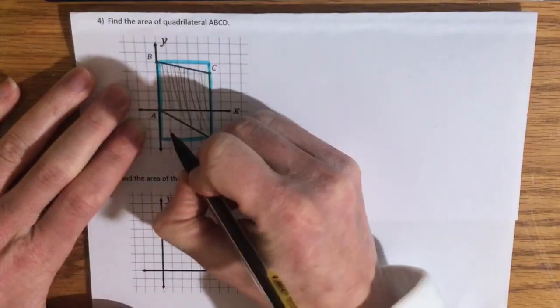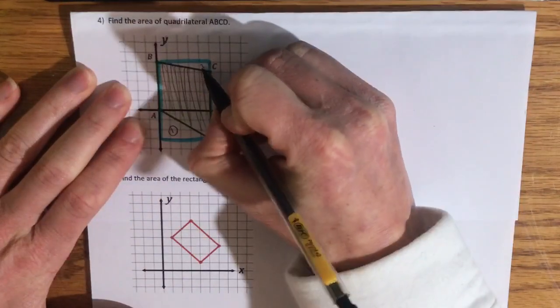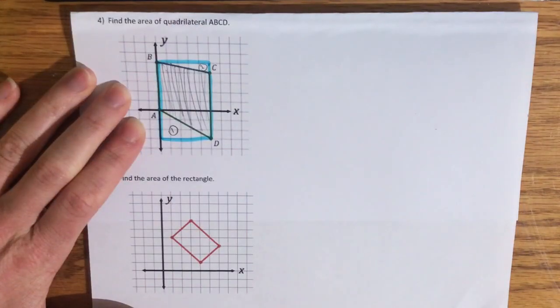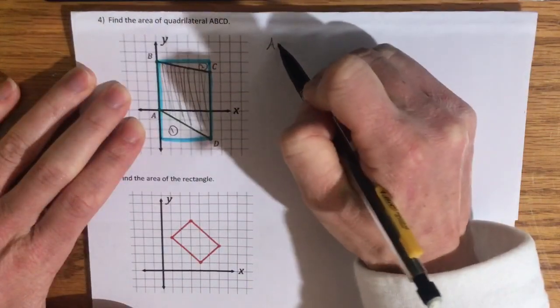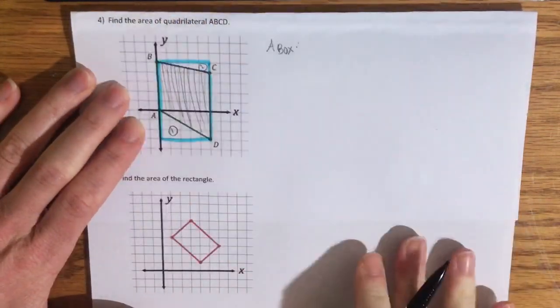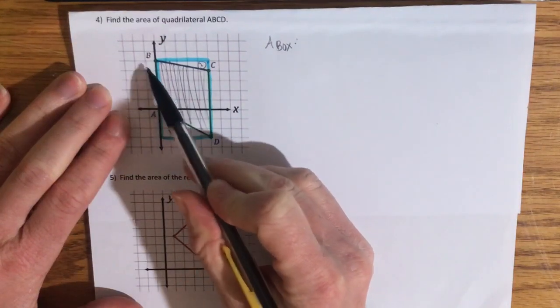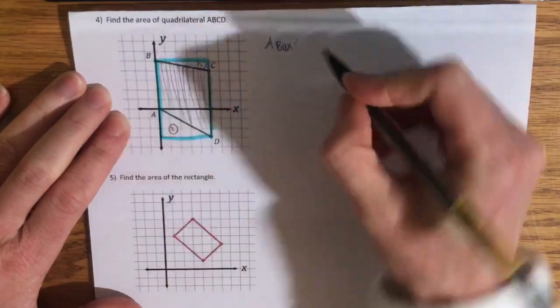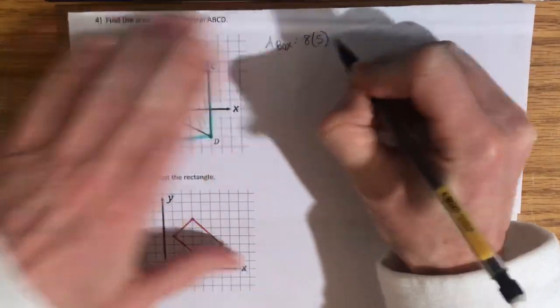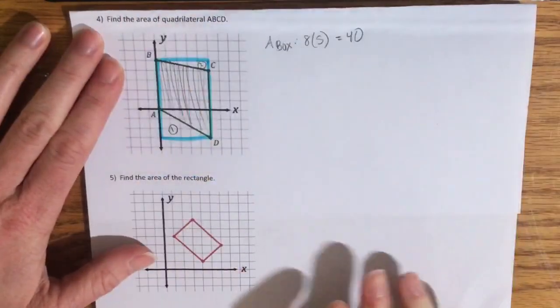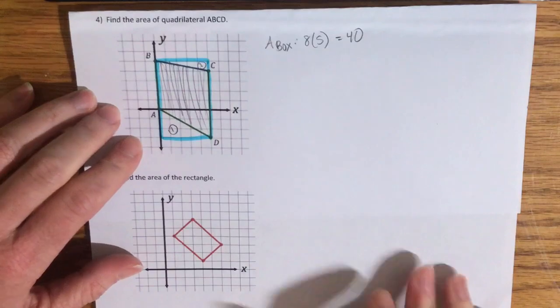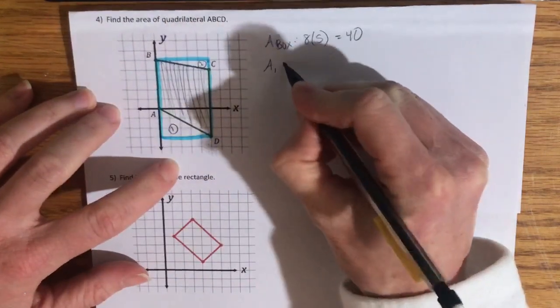So I really only have 1 triangle here and 2 triangle there. So first I'm going to do the area of the box. So that box, if we count, is 1, 2, 3, 4, 5, 6, 7, 8. 1, 2, 3, 4, 5. So that whole box is 8 times 5. So that gives us 40. Then we're going to do the area of each triangle separately.